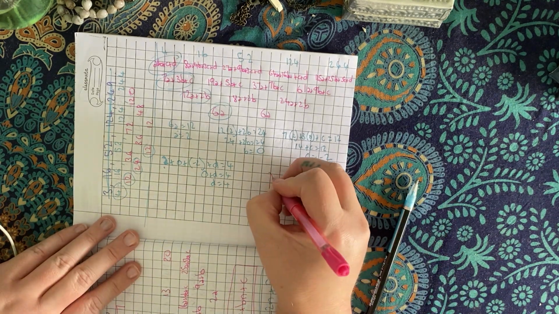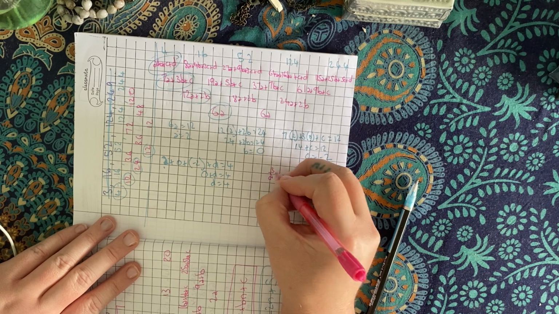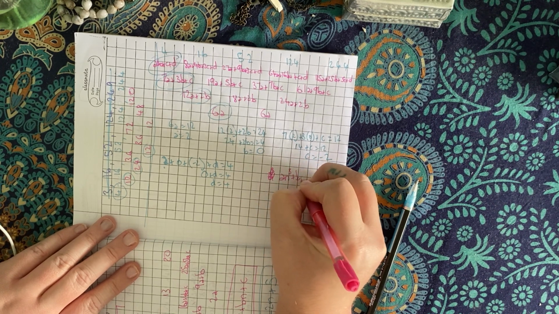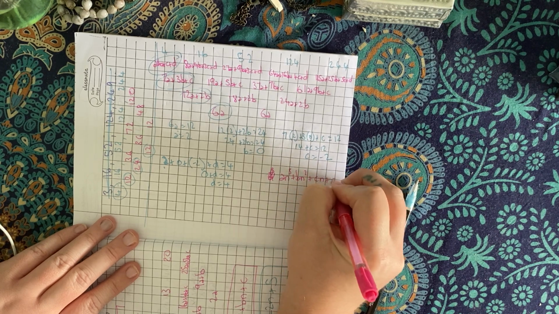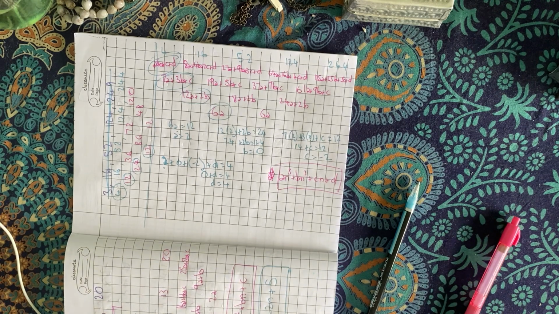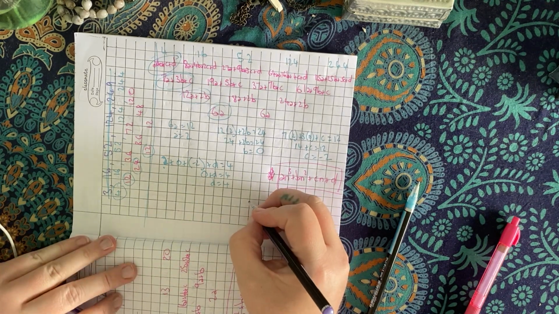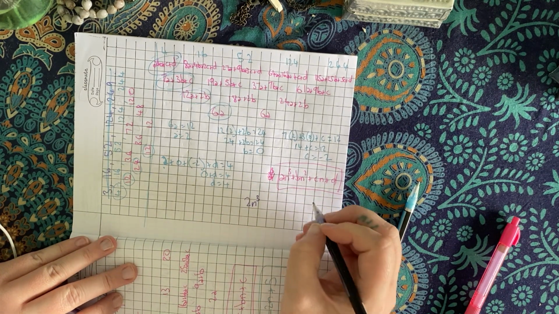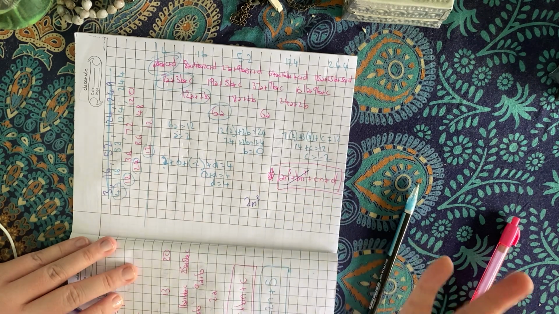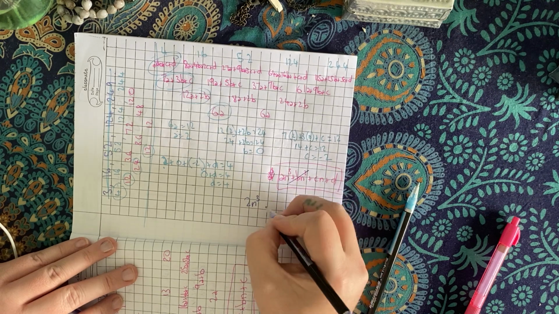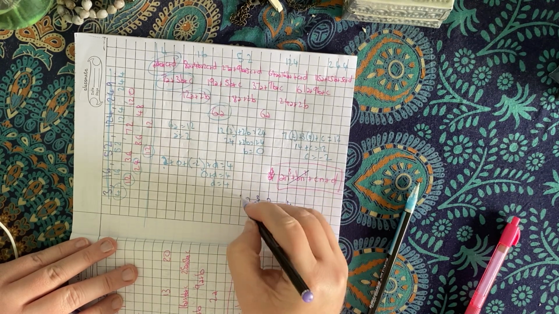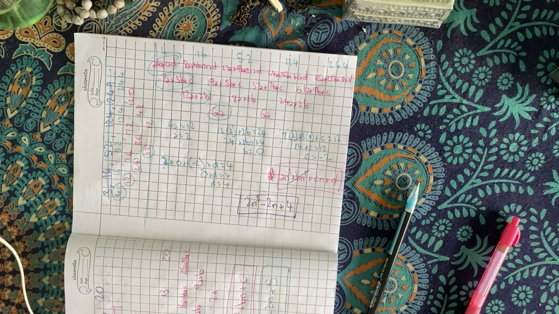So my rule is going to be an cubed plus bn squared plus cn plus d. That is my rule. So if I put them all together, I will get a is 2, so 2n cubed plus b, so b is 0. That means this term doesn't exist because anything times 0 is 0. Cn, so it's minus 2n plus 4. So that is my rule for my cubic.